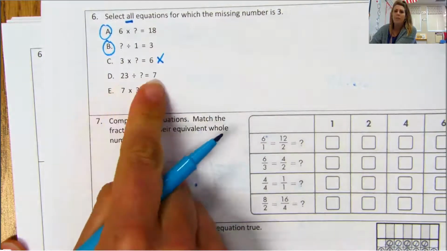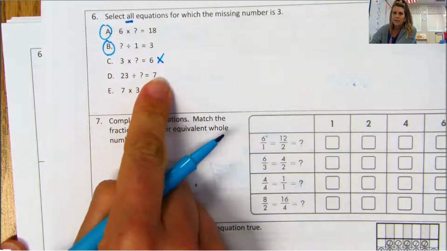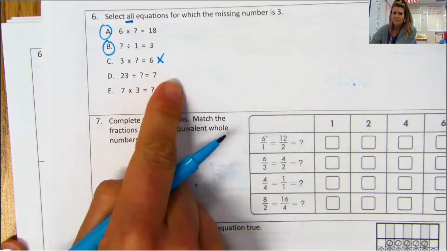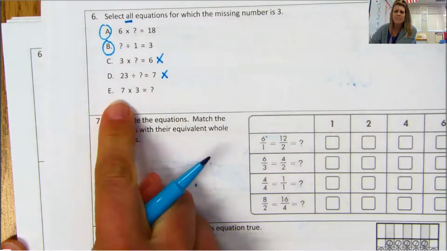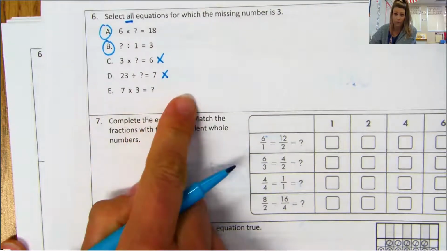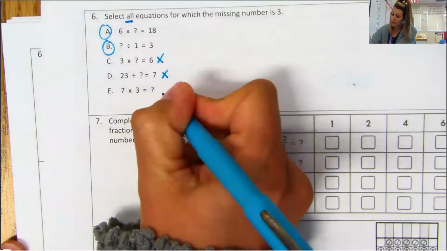23 divided by 3, does that equal 7? No, you can't even do that. All right, what about 7 times 3? Is that going to equal 3? No, that equals what? 21.